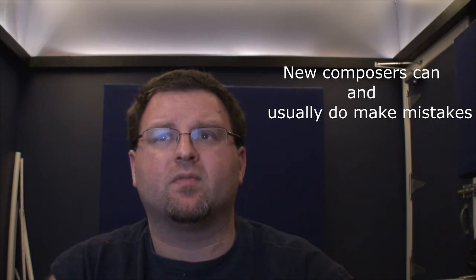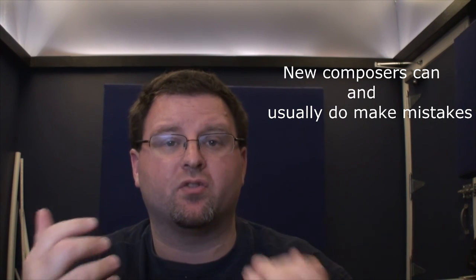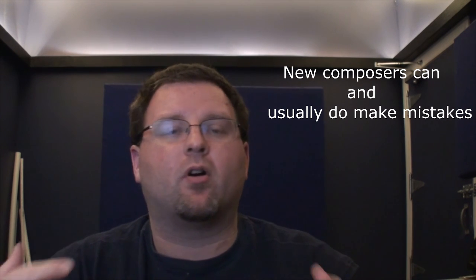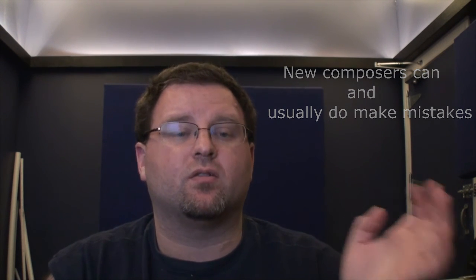If you're working with a new composer, make sure your composers know the project specifications as well. Make sure he understands it's 24-bit 48K. A lot of composers that are new or are part of a band are always used to setting it to either the highest they can get, which could be 96K, which isn't necessary, or they set it to 44.1, which is CD quality, and they don't have to do any conversions. For video, it has to be 48K to make life easier.